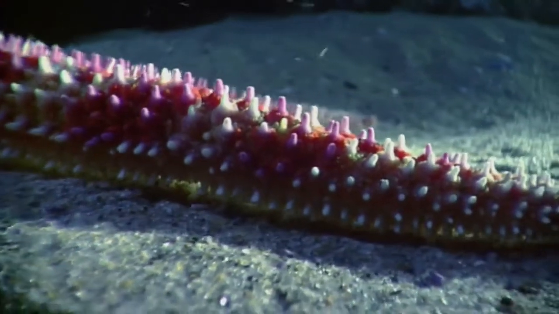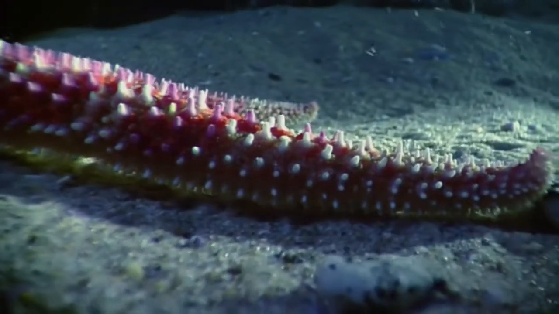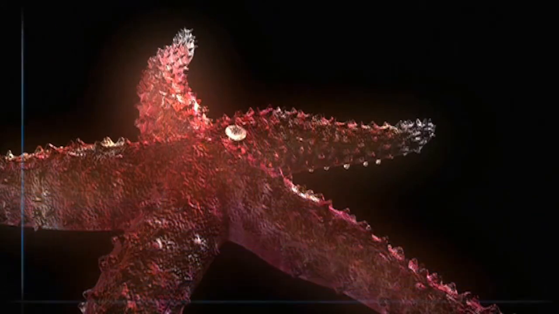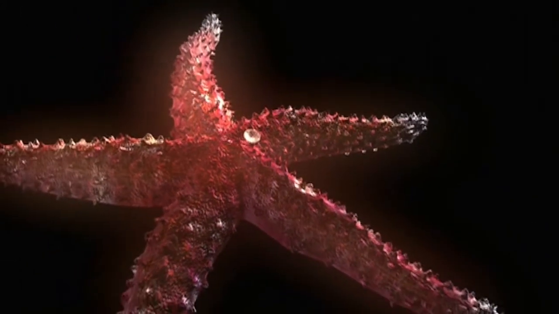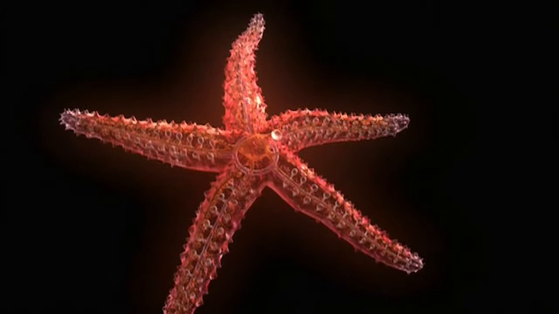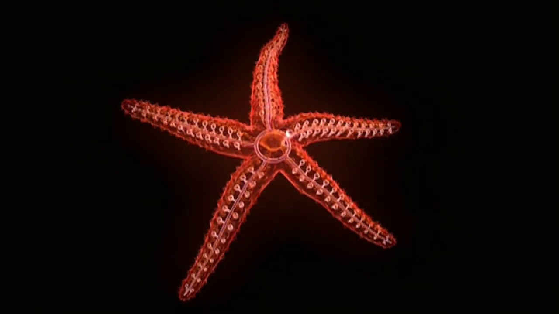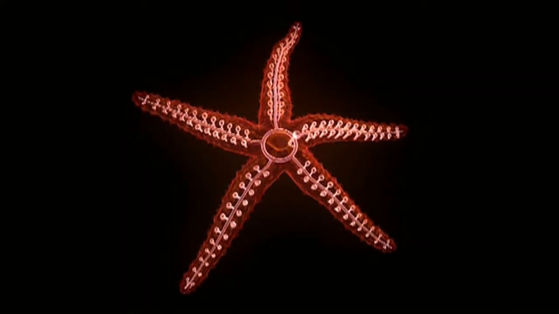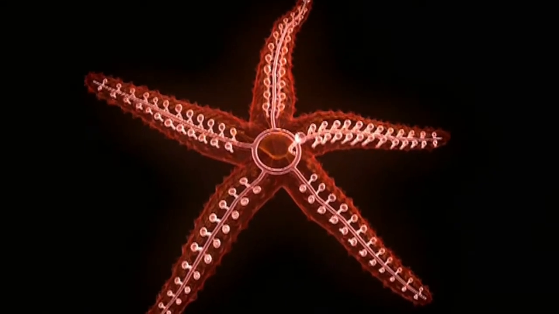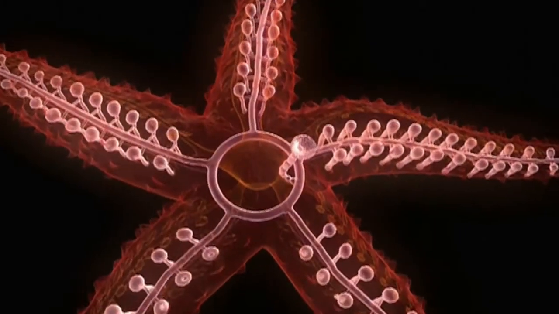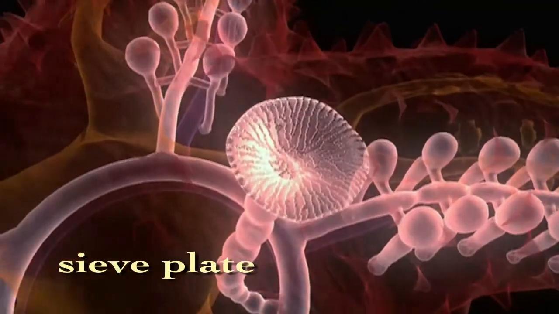Echinoderms move and feed like no other animals on Earth. They use remarkable organs, completely unique in the animal kingdom, hydraulically powered tube feet. The tube feet of sea stars are inflated by water drawn into the body through a single opening called a sieve plate.